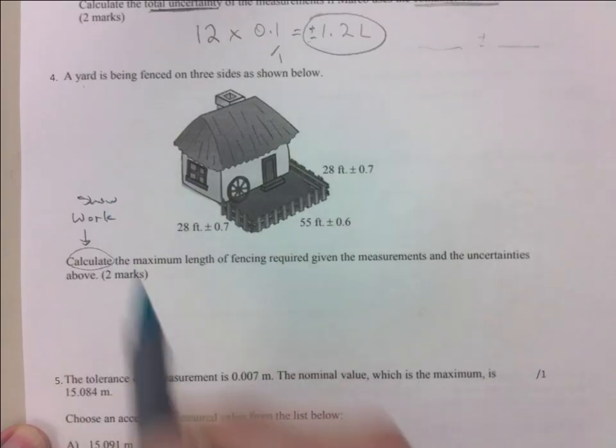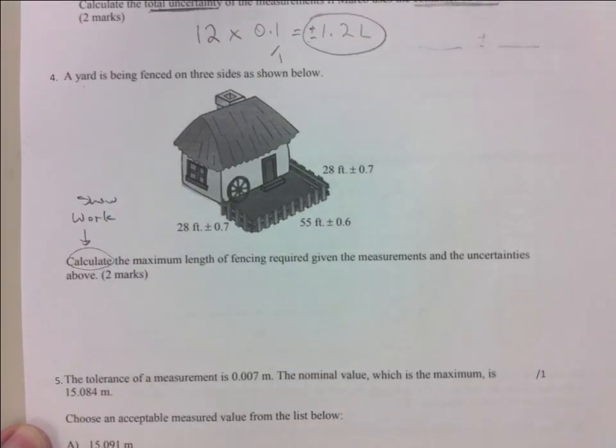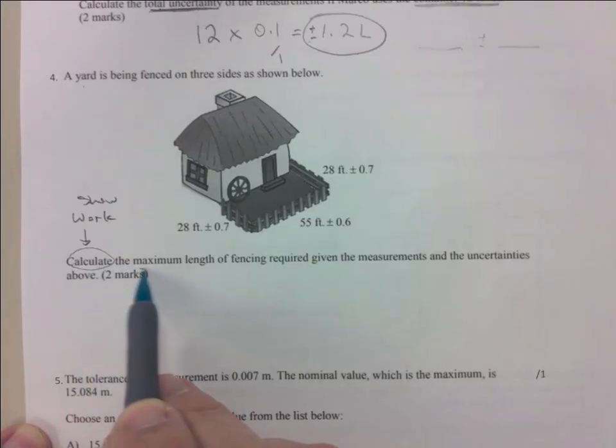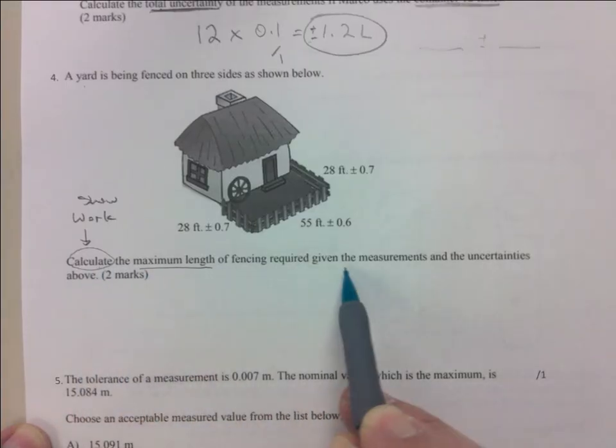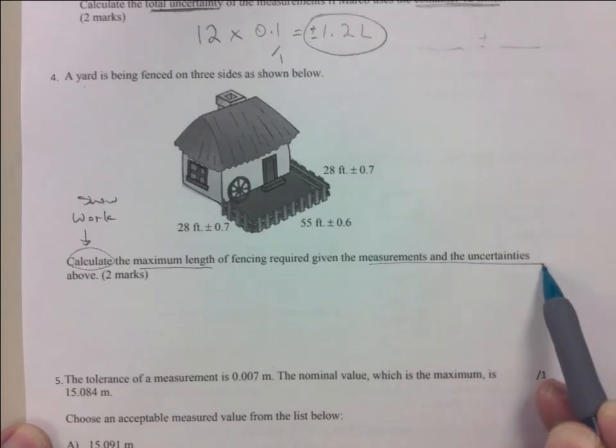Show work. That's what it means with calculate. The province is now often adding "show work." It means it's not an option. You have to show us some sort of work. It says calculate the maximum length of fencing given the measurement and the uncertainties.